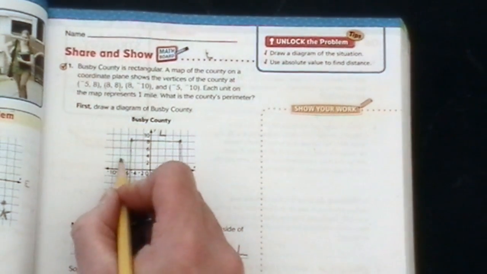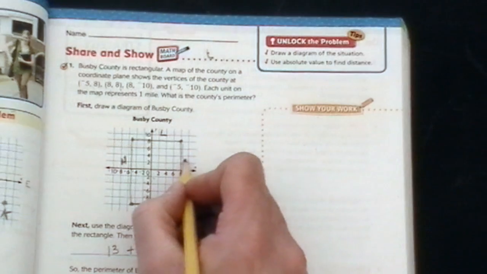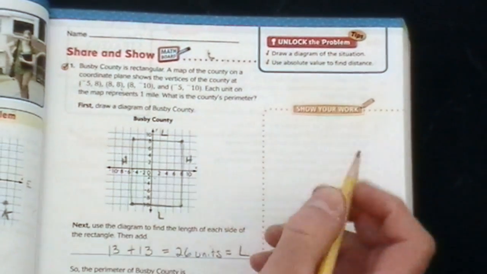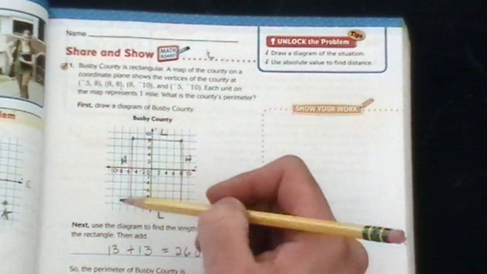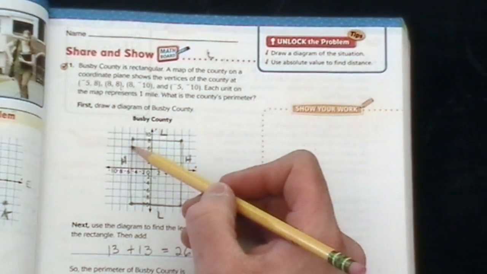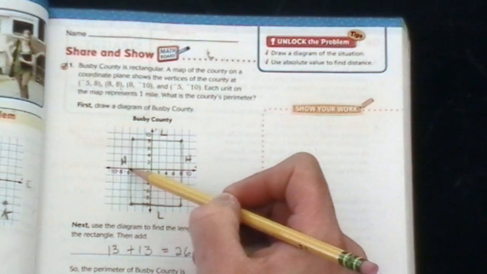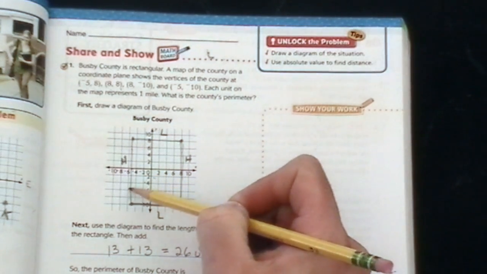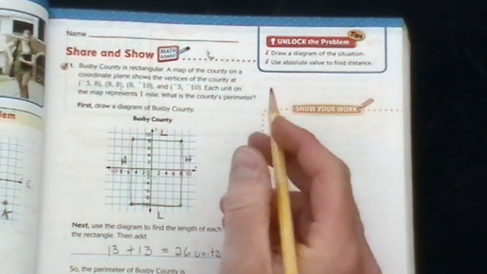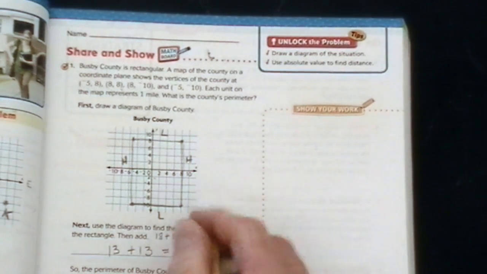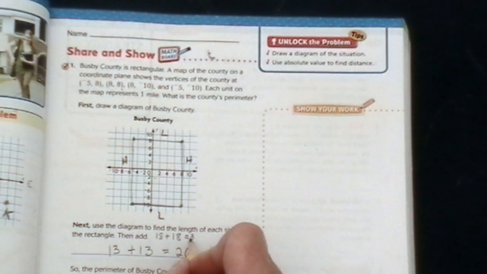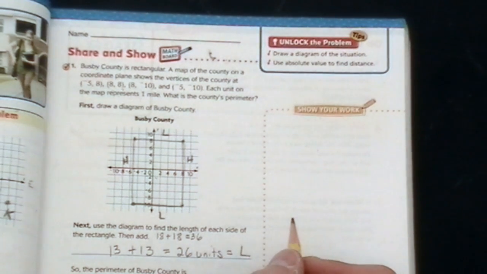Let's say the height, right? So here's the height of my rectangle. I guess that since this is a distance, we should actually say this is another length. But let's see what the length is here. 2, 4, 6, 8, 10, 12, 14, 16, 18. So that's going to give me 18 plus 18, which equals 36, right?